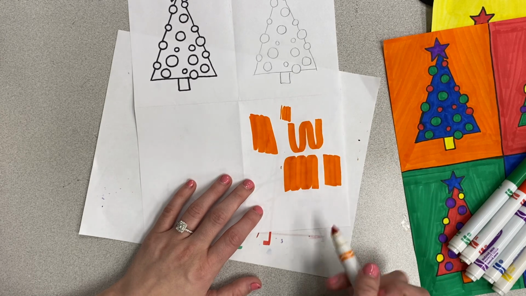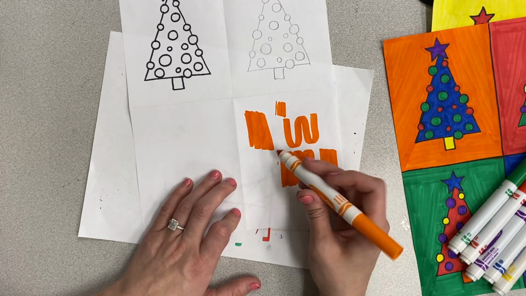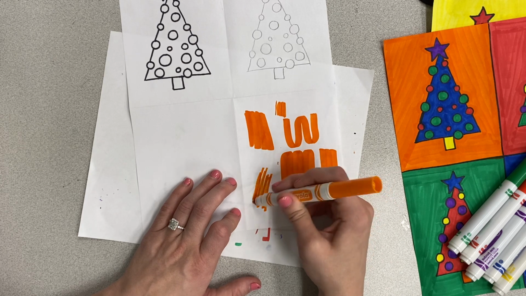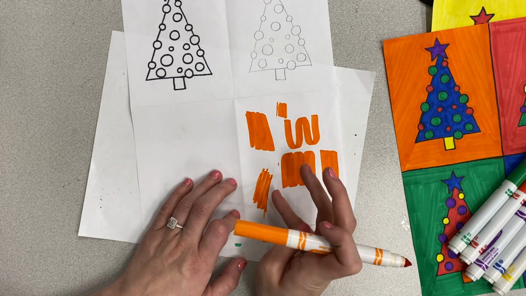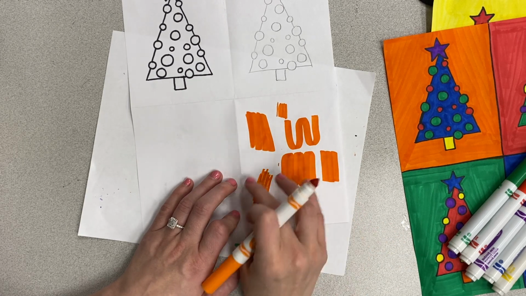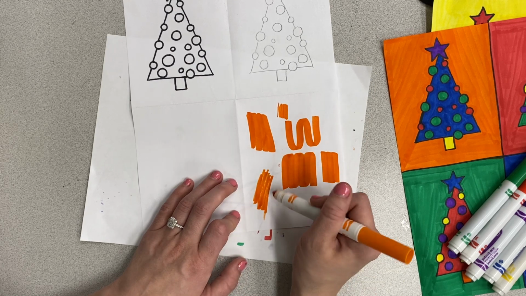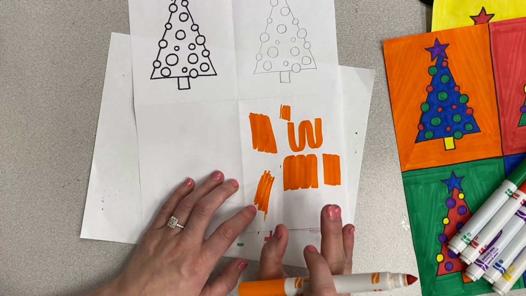Now, as you can see, I was very slow with my hand, and I did not go like this, okay? Because as you can see, there's streaks, there's sections here where it has darker because of the ink buildup, and this also dries out your marker 10 times faster.